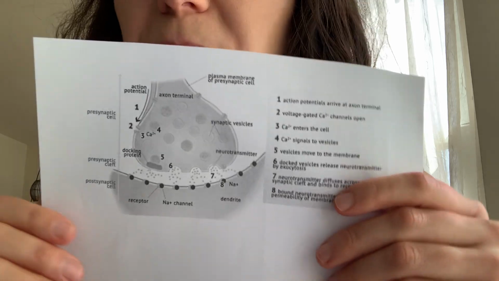So, what exactly is a synapse? A synapse is the space between two different neurons, and it's how they communicate with each other. It's also called the junction. So, of the two different neurons, the presynaptic neuron is the one that happens before the junction, and the postsynaptic neuron happens after it. And the way that they communicate with each other is through electrical impulses or through chemicals that we know as neurotransmitters.